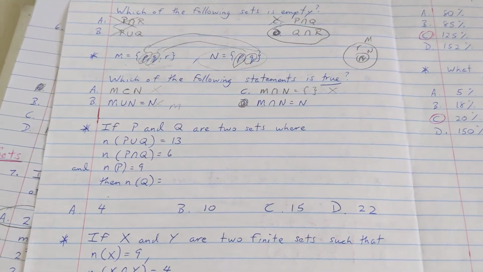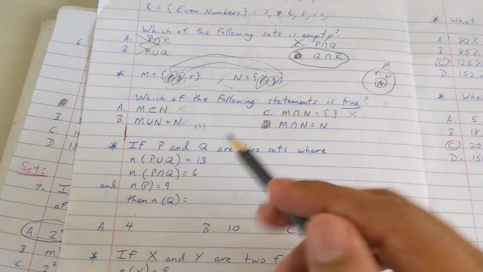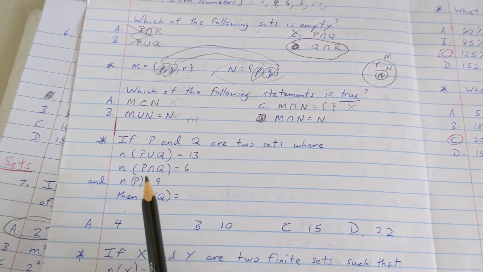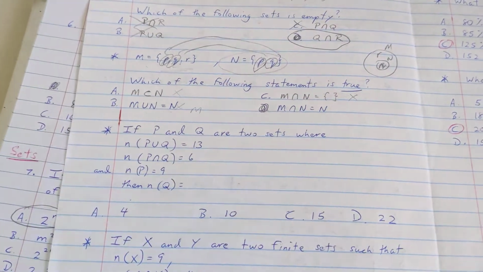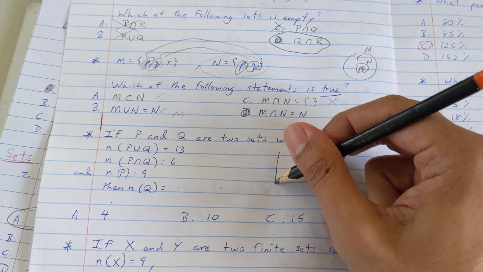Next one. If P and Q are two sets where the number of elements in P union Q is 13, and the number of elements in P intersect Q is 6, and n(P) is 9, they want the answer for n(Q). For these questions, a diagram is very helpful.